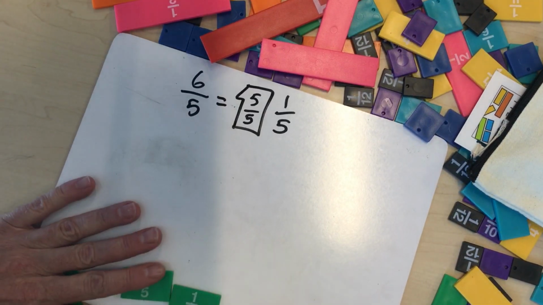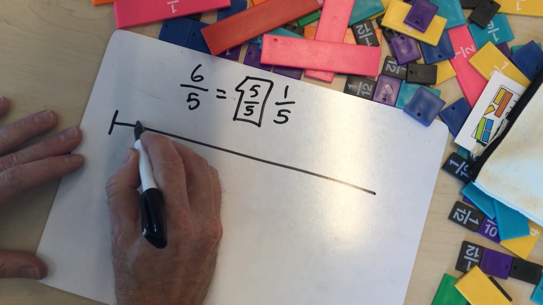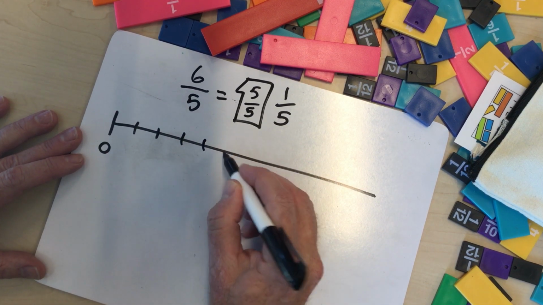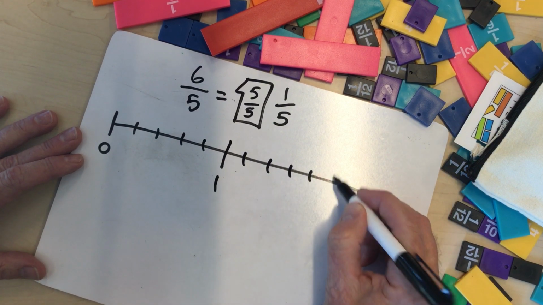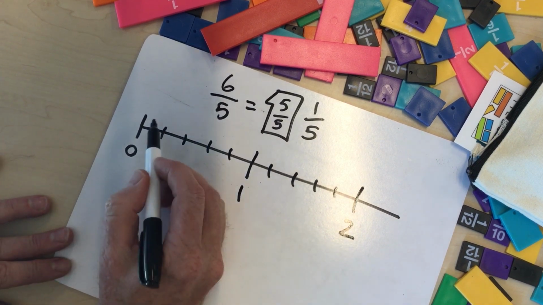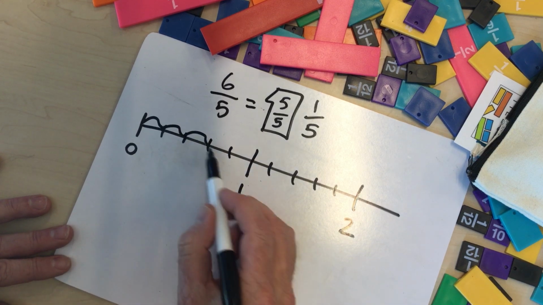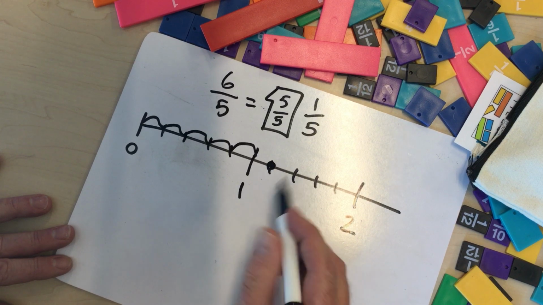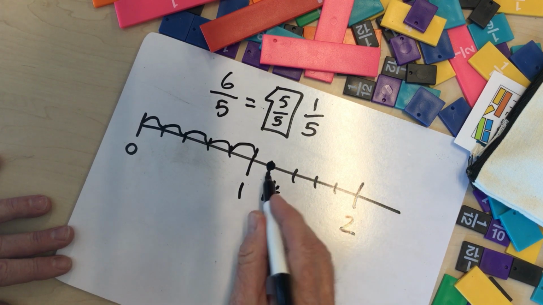When you talk about fractions on a number line, it would look like this, and that's 0, 1/5, 2, 3, 4, 1. Now, when you have 6/5, you started at 0, you went 1, 2, 3/5, 4, 5/5, aka supergiant 1, and then here. So if you had to represent it on a number line, that's 1 and 1/5.